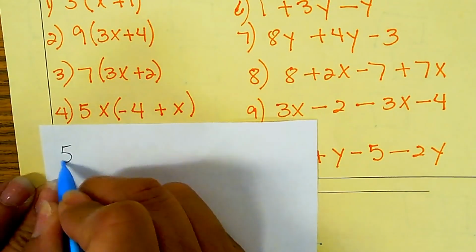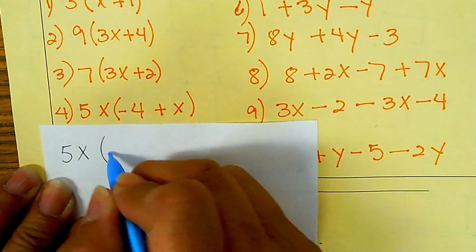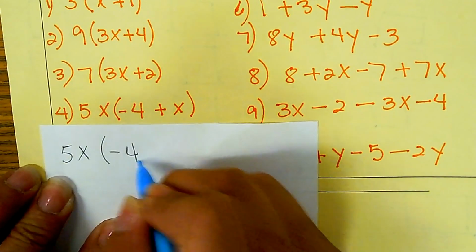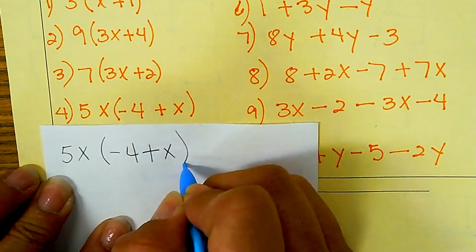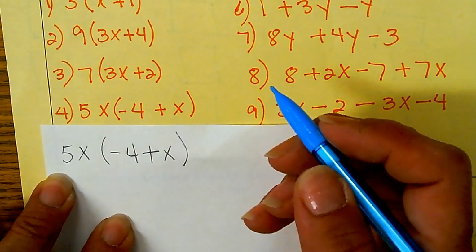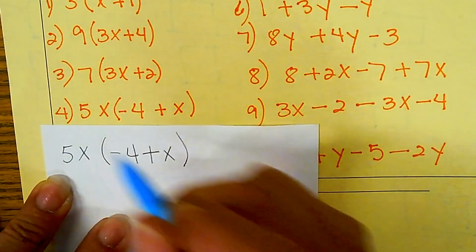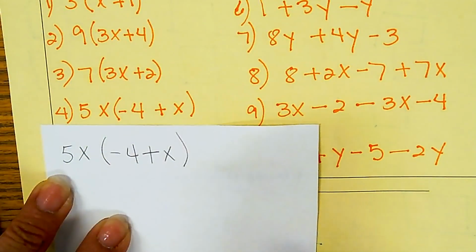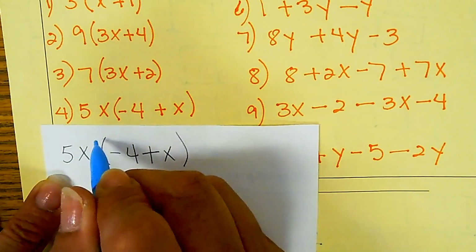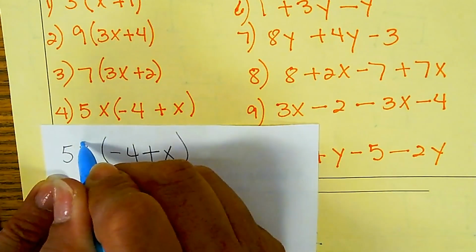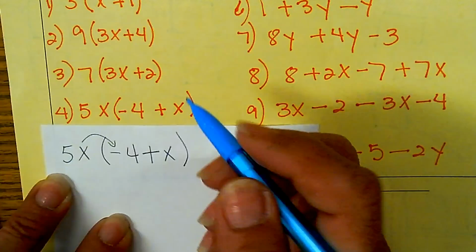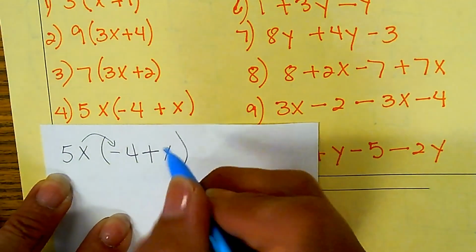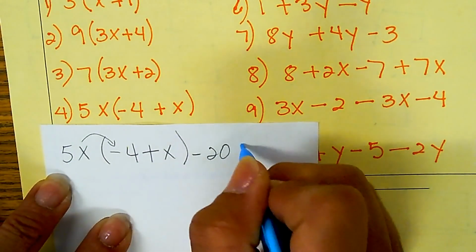We have 5x, parentheses, negative 4 plus x. We're multiplying the inside, right? So this one is going to be a little bit different, but we got this, guys. So 5x times negative 4. Negative 20x.